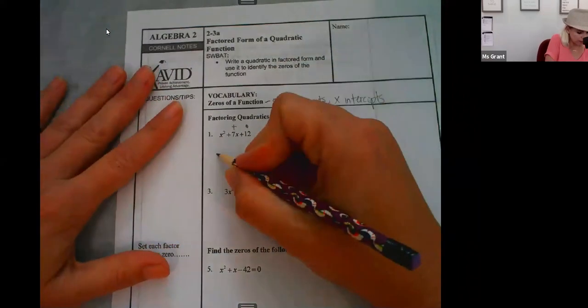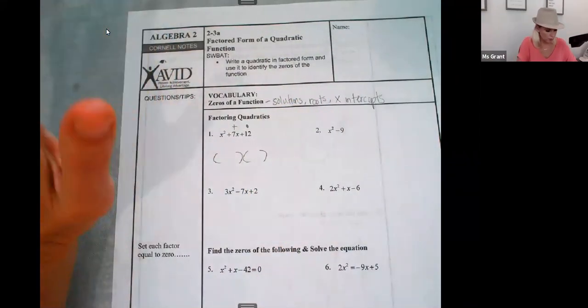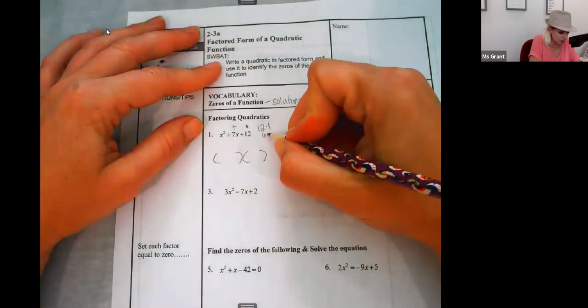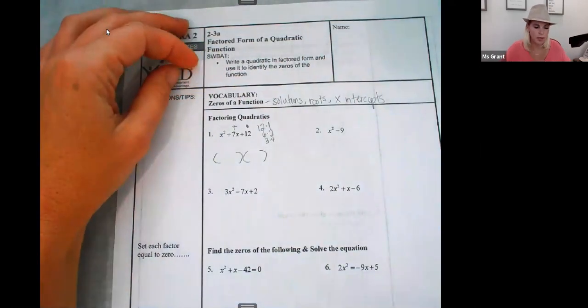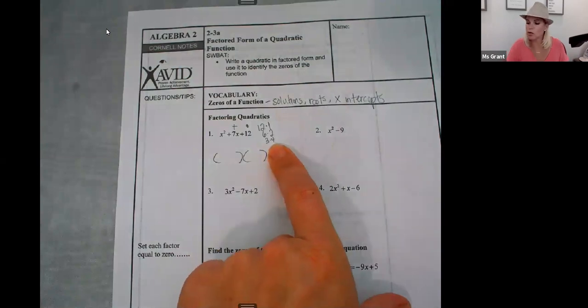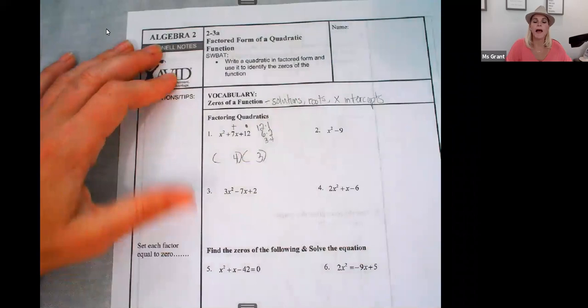So if you want, you can do, what numbers make 12? 12 times 1, 6 times 2, 3 times 4. Do any of those make 7 when you add them? 3 and 4 make 7. So those are going to be my two numbers here. Now I look at the signs.